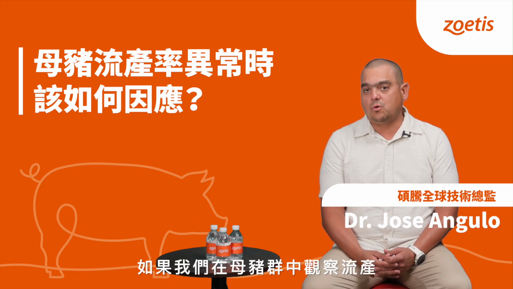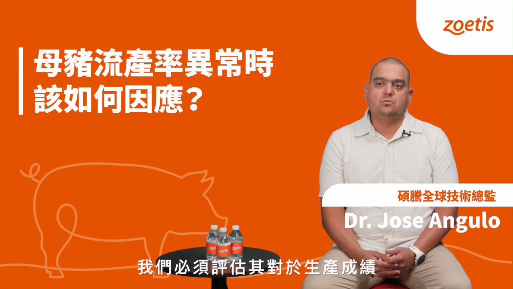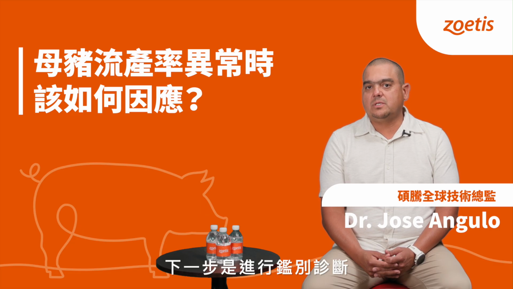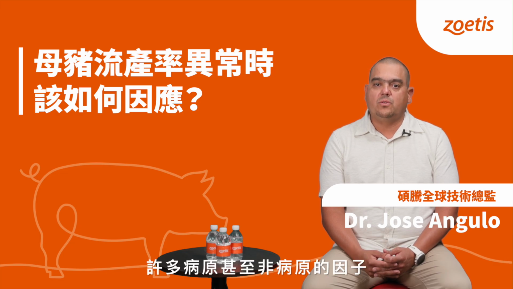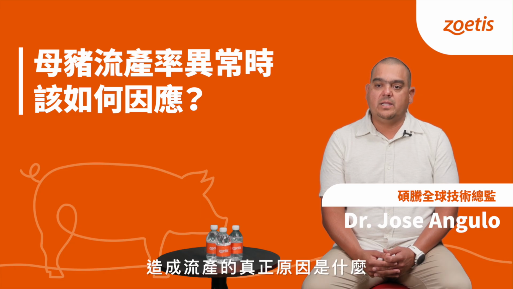abortions. If we're having abortions or other reproductive clinical signs, we really need to identify if this is significant or not in terms of productivity. The next step is to start differential diagnostics, because we know that other pathogens and even non-infectious factors may produce abortions, right? So we need to really go deep on the investigation and find the root cause of the abortions.